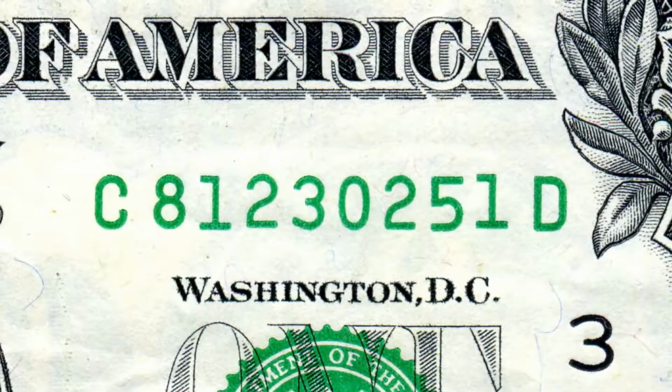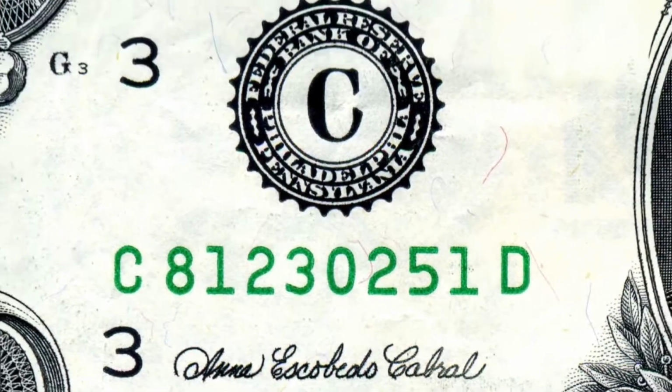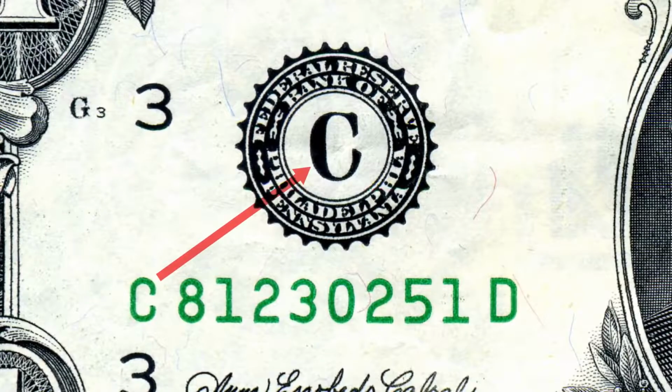Just above this seal is the name of the capital city, and just above that is the unique serial number of that precise note. This number is also copied on the opposite side of the note, and at the front of it is a letter. The shrewd amongst you will notice that this letter also features inside the seal above.